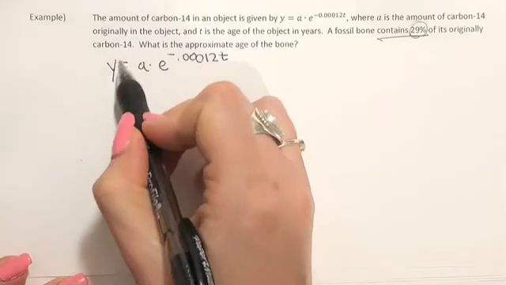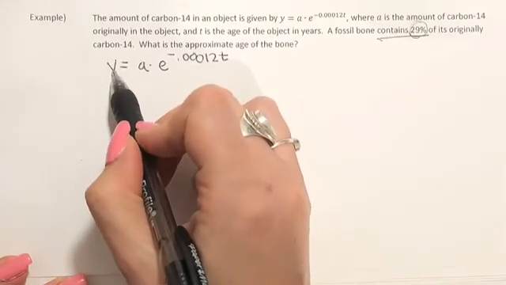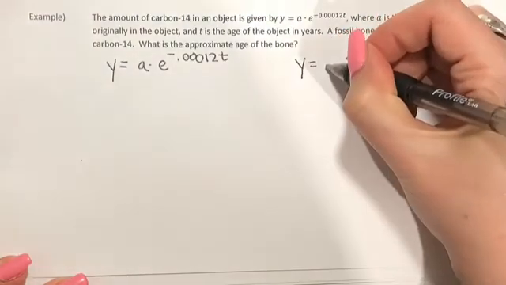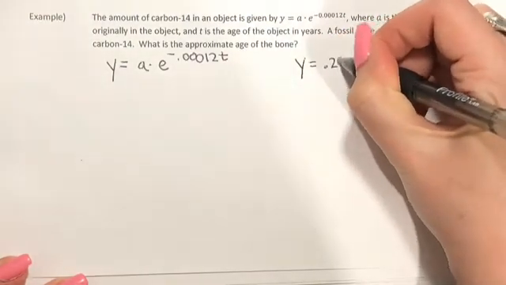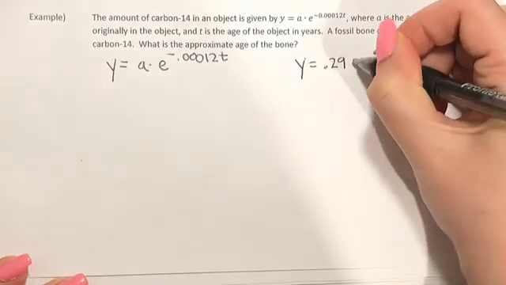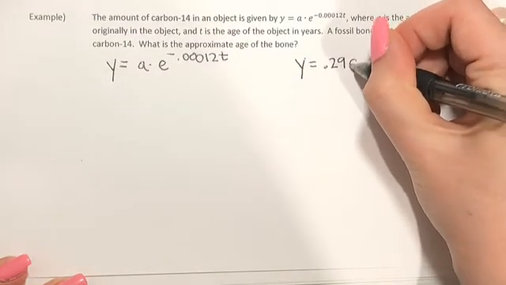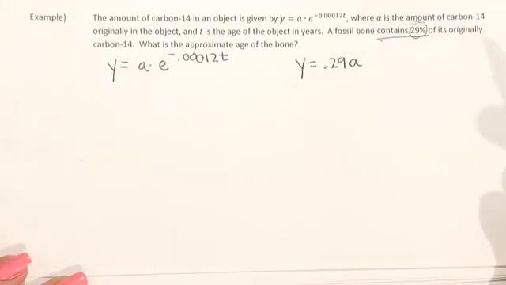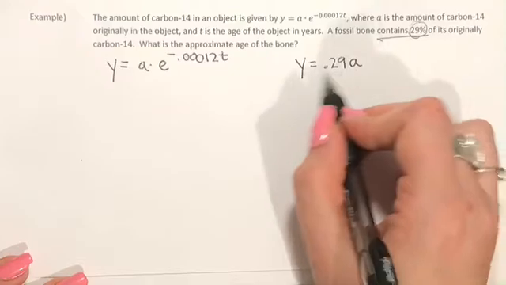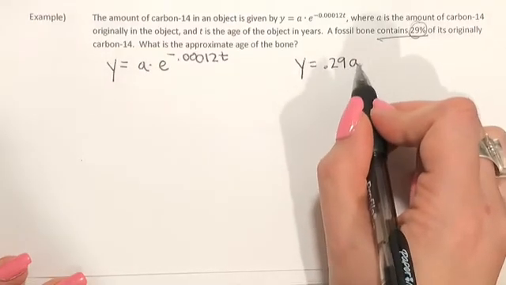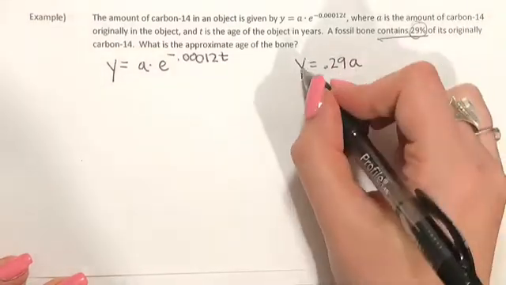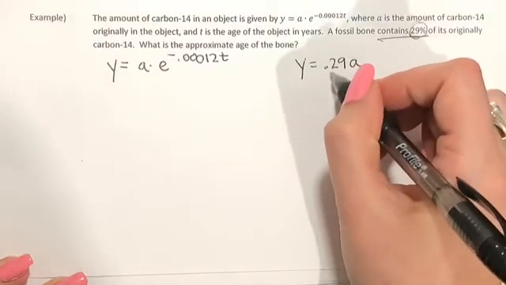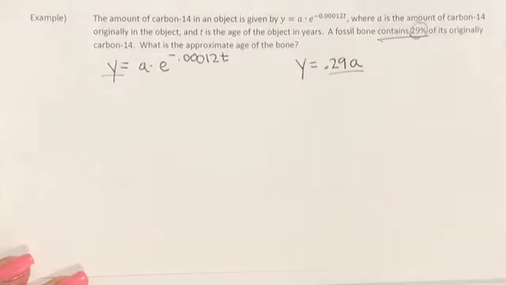What we're looking for is, well, we know what the bone already is. That's what Y is. We know our bone contains 29%, or 0.29, of whatever its original amount of carbon-14 is, which is A. We don't know what A is, but that's okay. We don't actually need to know it, because we know that the bone now has 29% times whatever it had originally. But since Y is equal to that, we can substitute this 0.29A in for Y right here.